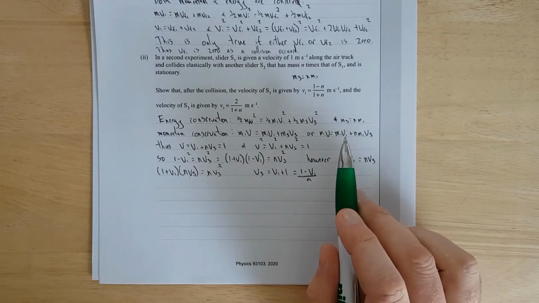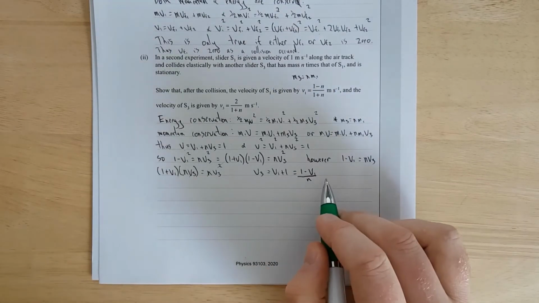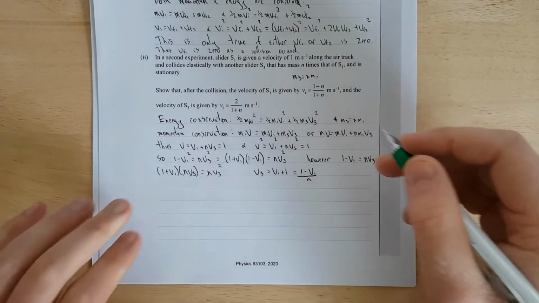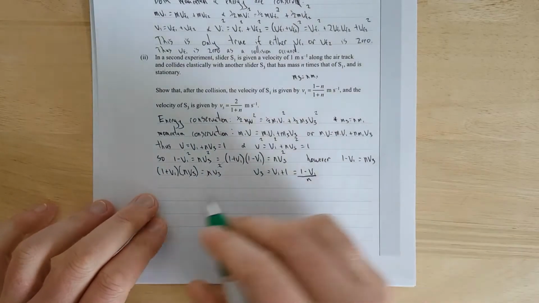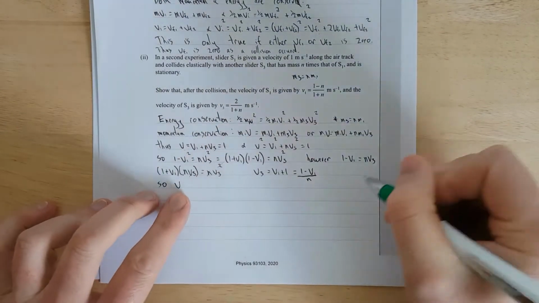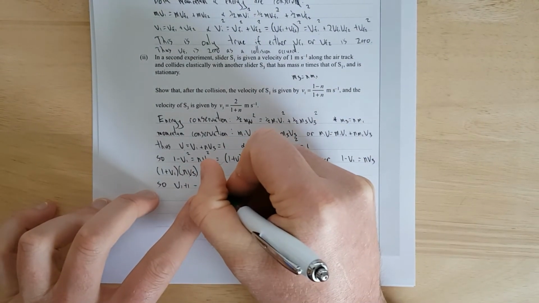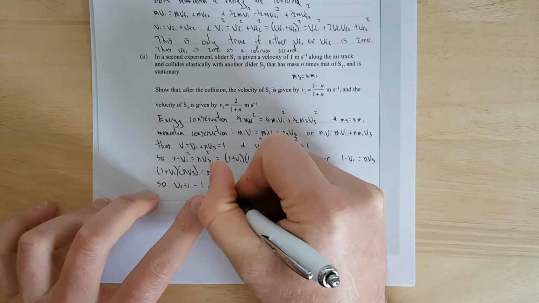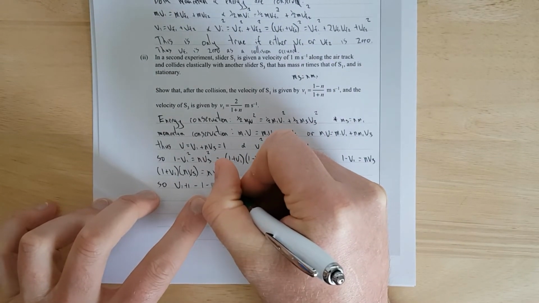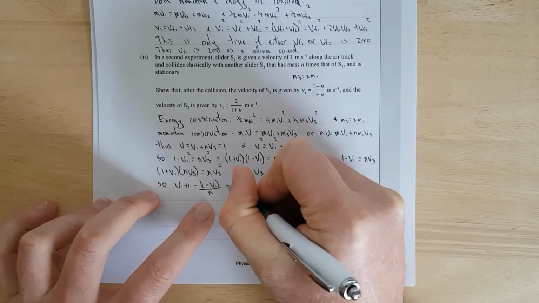So in other words, we have, how much space have I got? Not much, I'm going to have to use this line here. So we've got V1 plus 1 minus 1 minus V1 bracket over n is equal to 0.